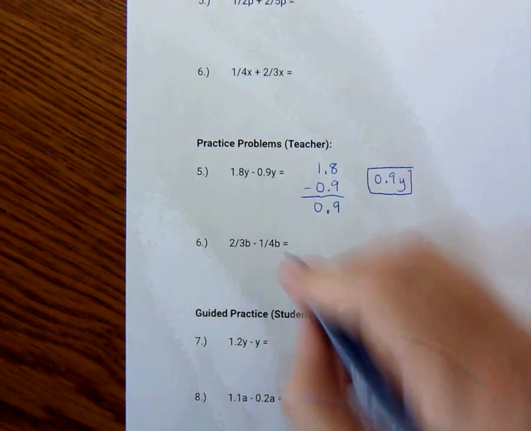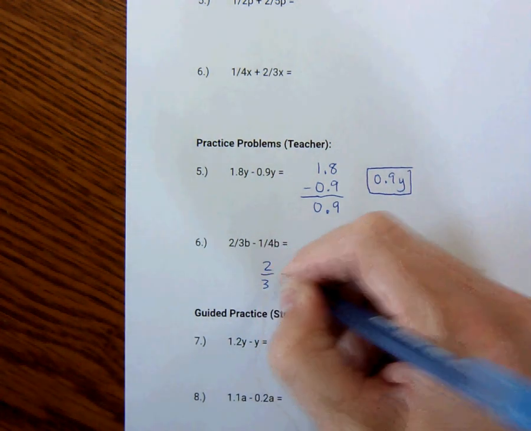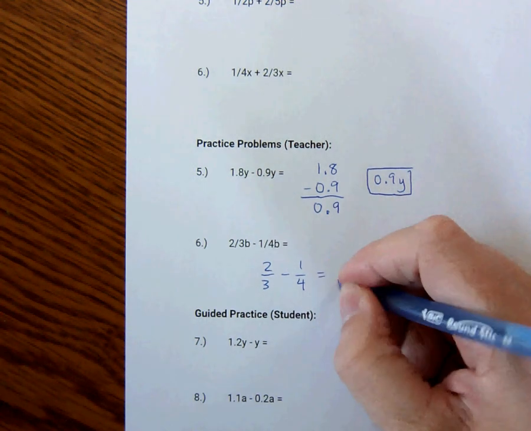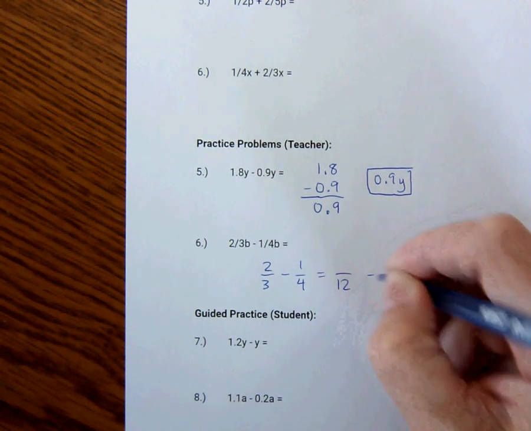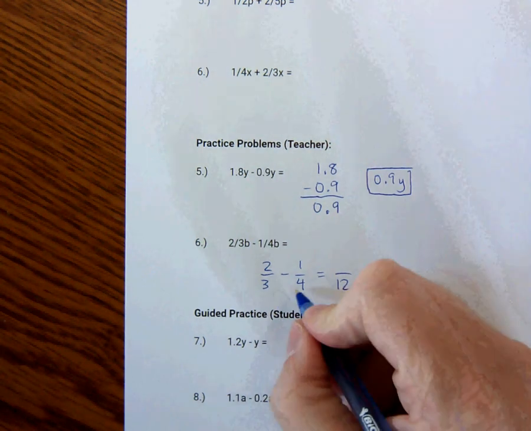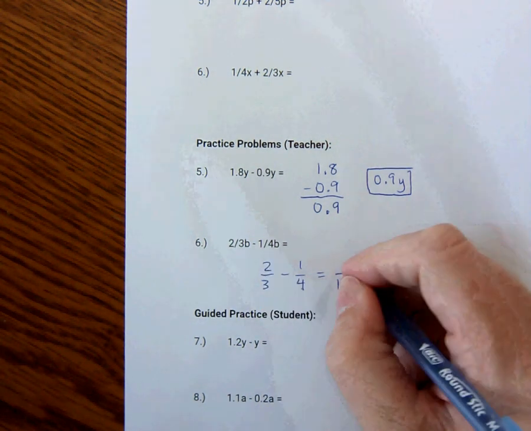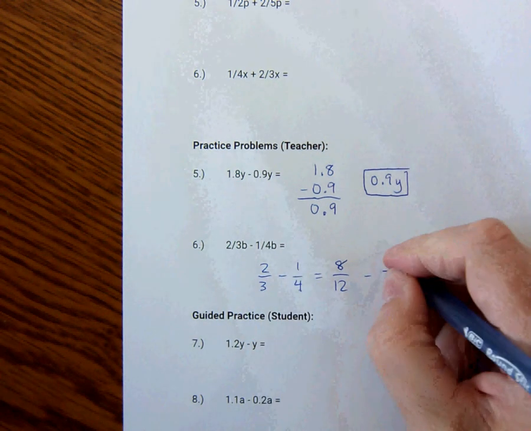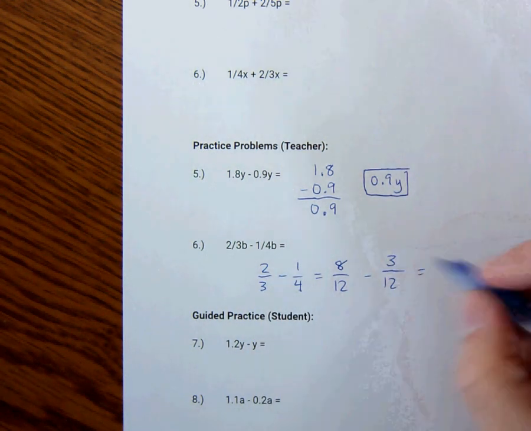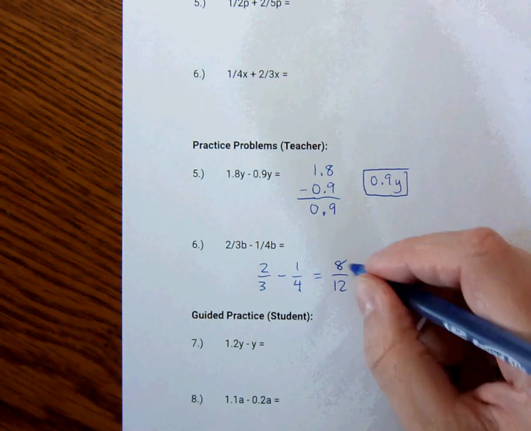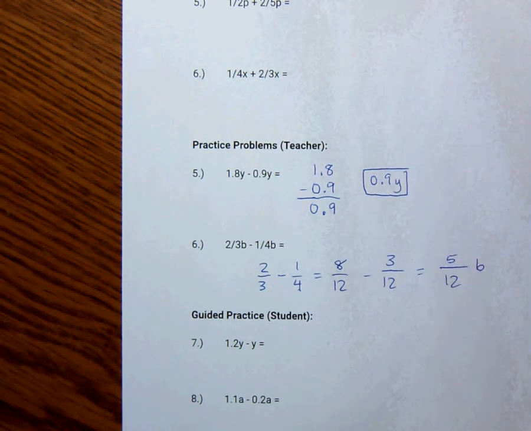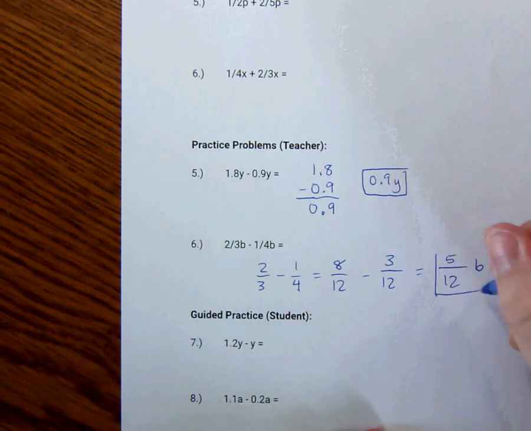This one right here, this is like 2/3 minus 1/4. Okay? Common denominator is going to be 12. 4 times 3 is 12. 4 times 2 is 8. 3 times 4 is 12. 3 times 1 is 3. So over 12, 8 minus 3 is 5. And do not lose your variable at the end. 5/12 speed.